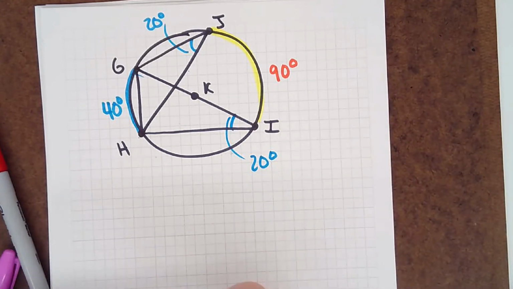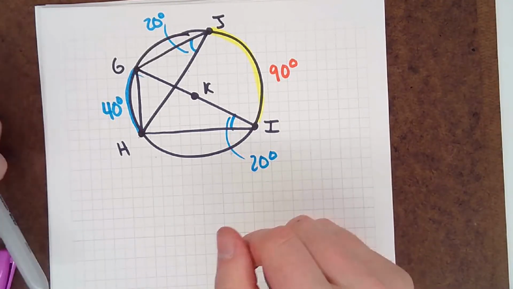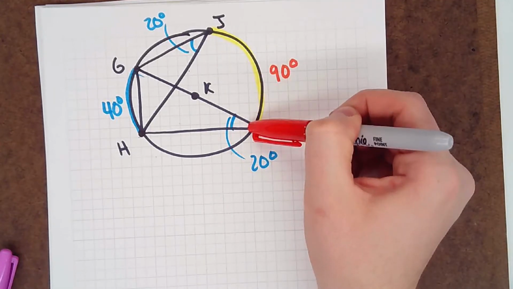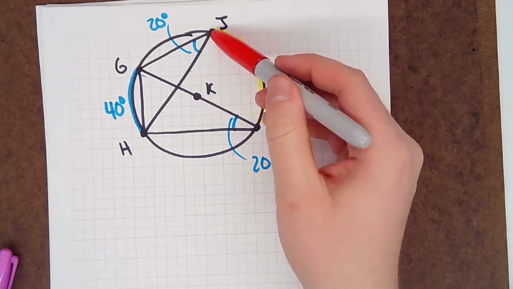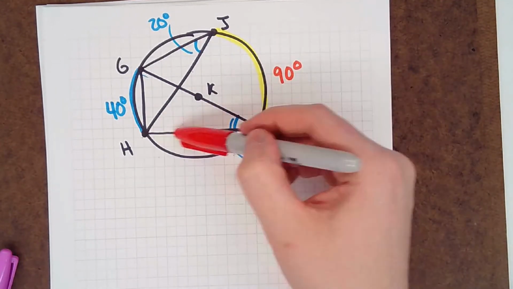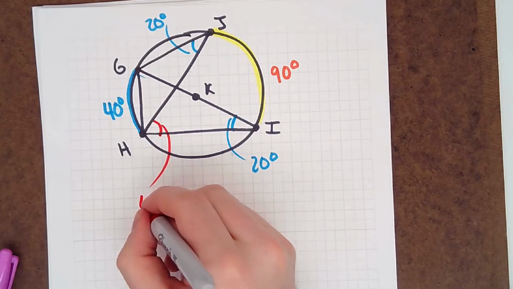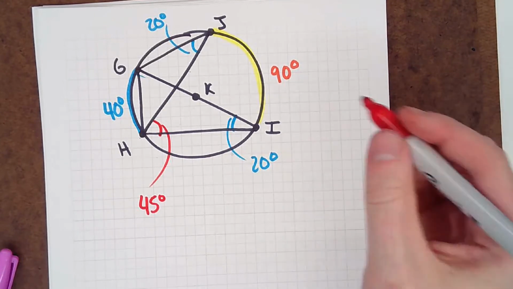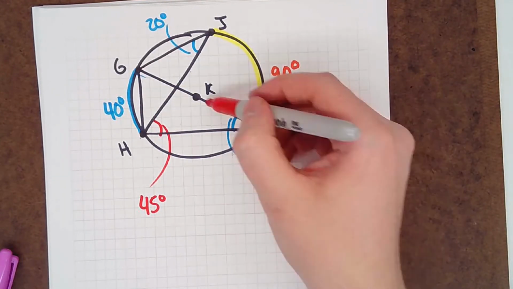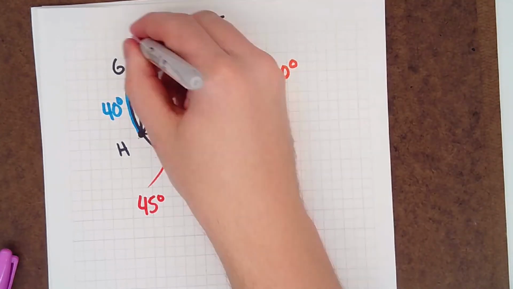Alrighty. So you'll notice some more inscribed angles, I hope. Here's an arc 90, and we have an arc that opens, or an angle that opens up to it, an inscribed angle. So it'll be half of whatever 90 is, which of course is 45 degrees. You'll notice that we have another inscribed angle right here that opens up into the same arc, so it'll be congruent. That's another 45.